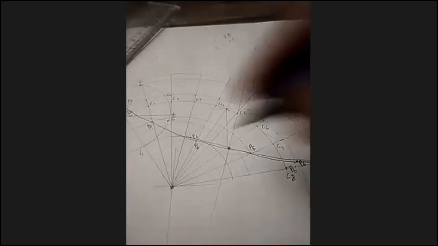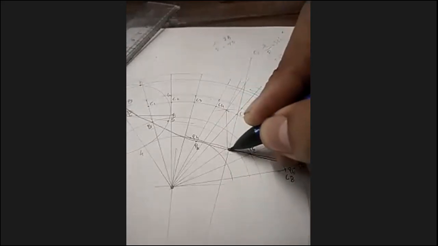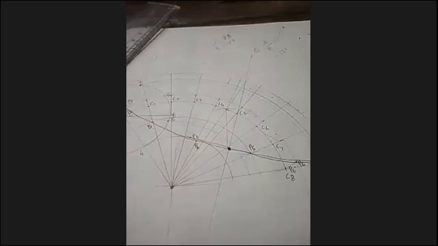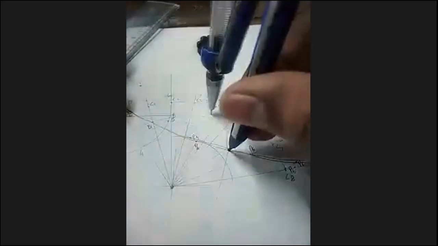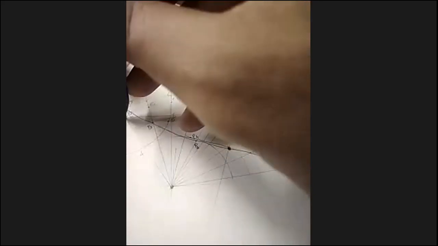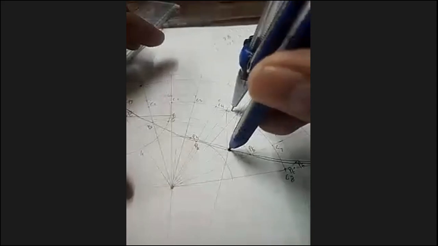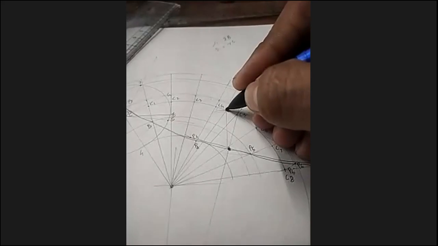I have drawn my normal. If this point is given, is it visible? This point on curve is given. Fine. What is the procedure for cycloid? You take radius equal to Cp. From that given point, cut one arc on center line. Like this. So we are getting one point over here.